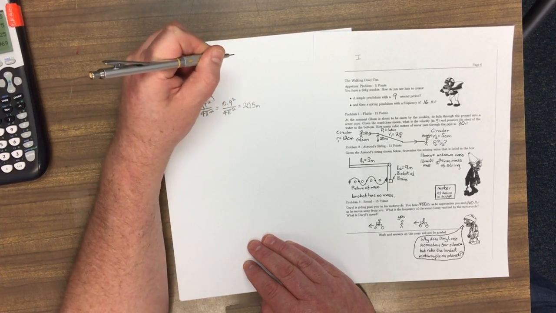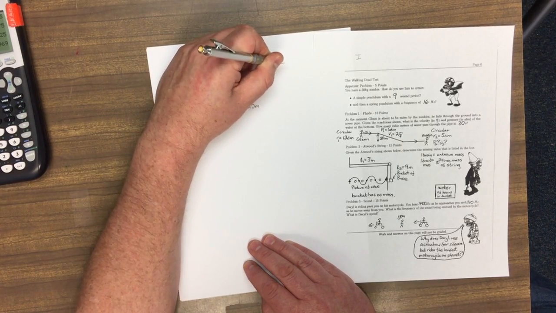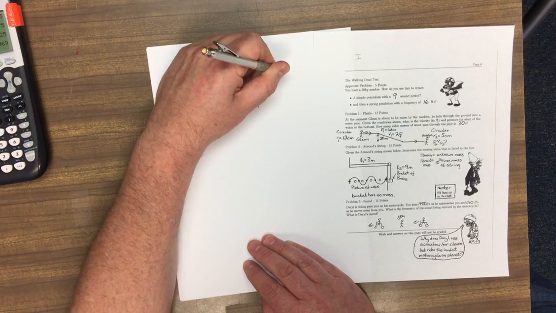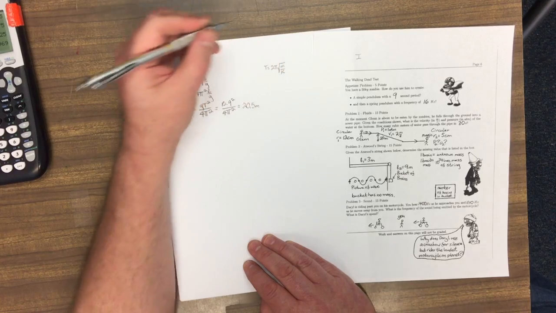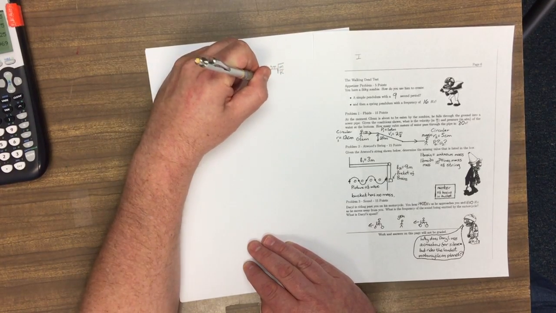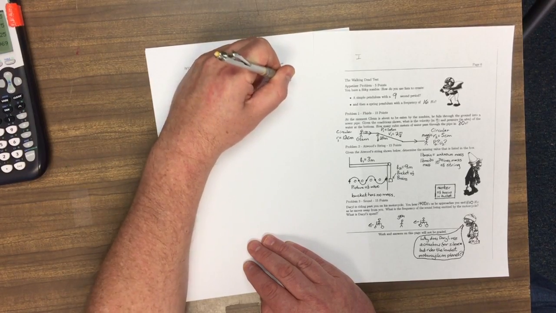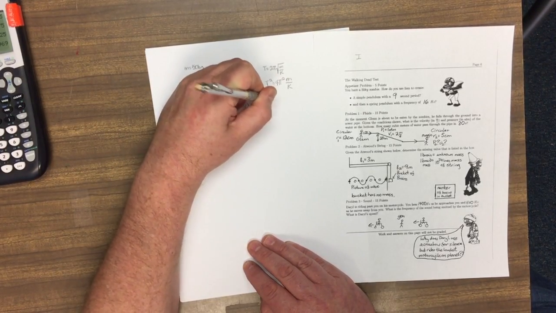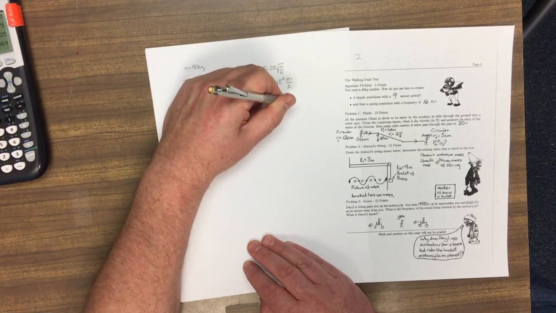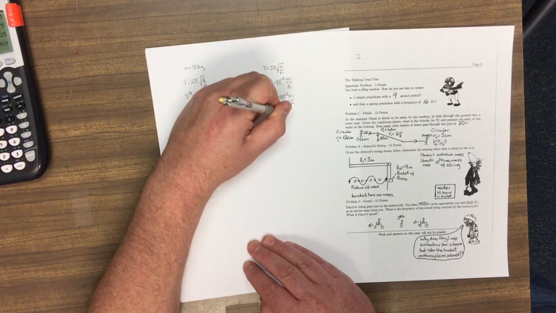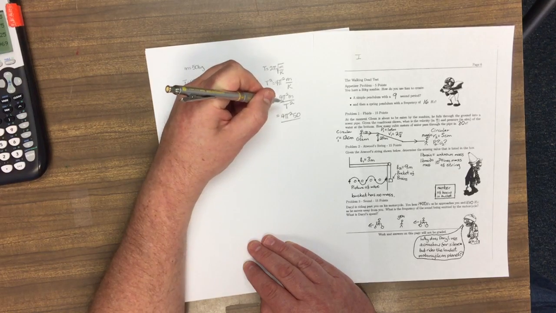Spring pendulum, frequency of 16 hertz. Period is 2 pi square root M over K. Now, the only unknown in this is K, the spring constant, so we're going to be looking for that. T squared is 4 pi squared M over K. Solve for K: K is 4 pi squared M over T squared. 4 pi squared, 50, T.